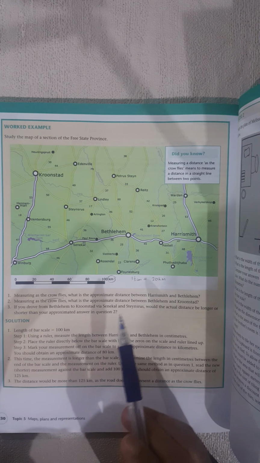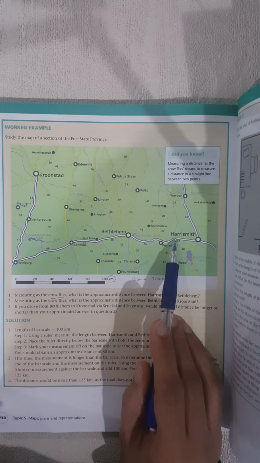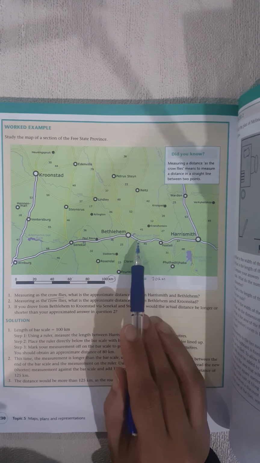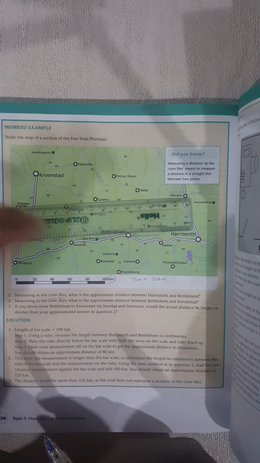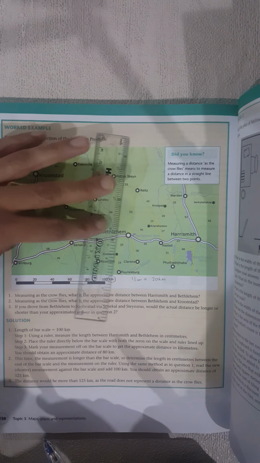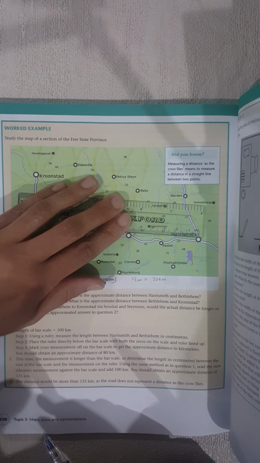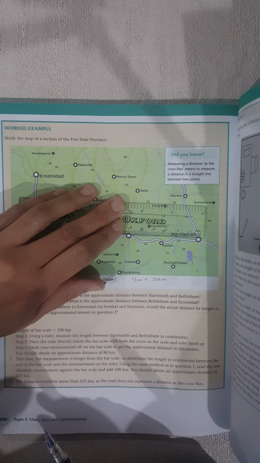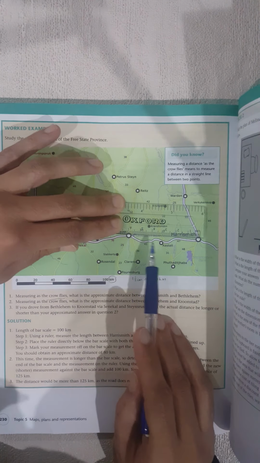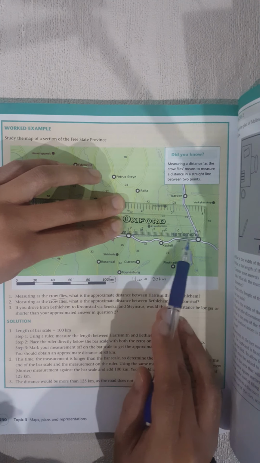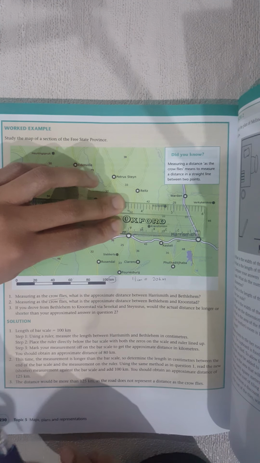Now when we say as the crow flies, it means we don't follow the road with all the bends and the curves according to the mountains. The crow is flying on top, and the crow is going to go directly straight from Harrismith to Bethlehem. So if I'm measuring from Harrismith to Bethlehem, I'm getting exactly 6 centimeters on my ruler, right? Can you see? It's a straight line from there to there. It's equal to 6 centimeters.